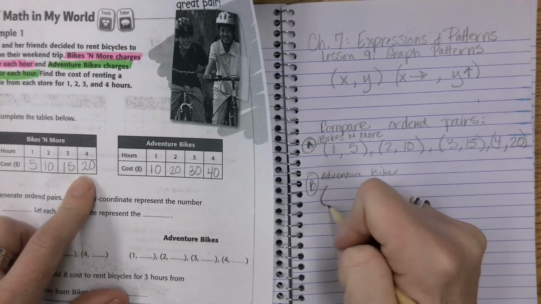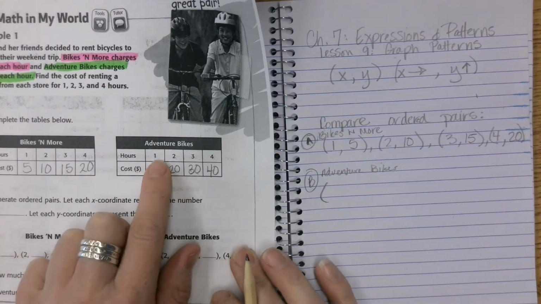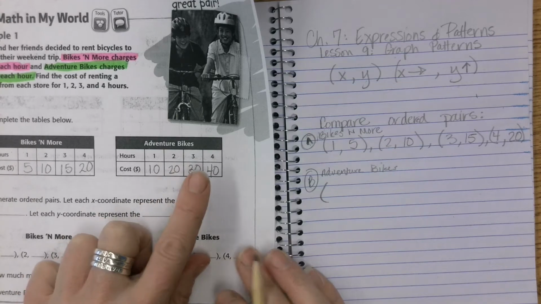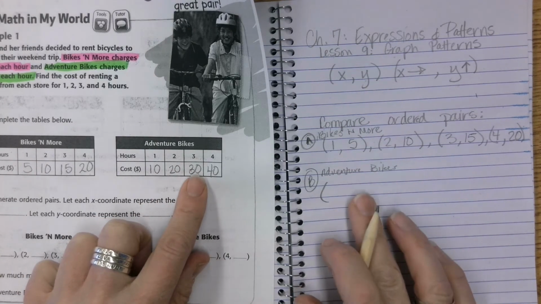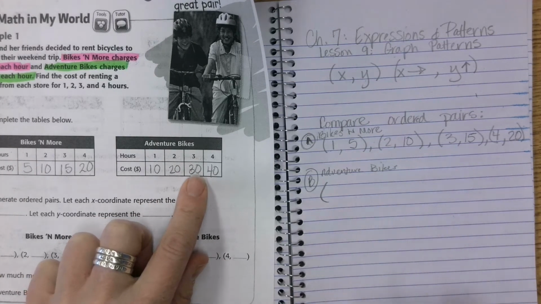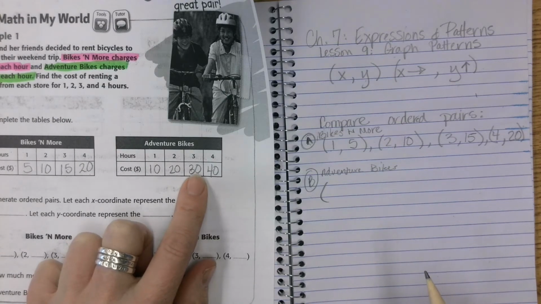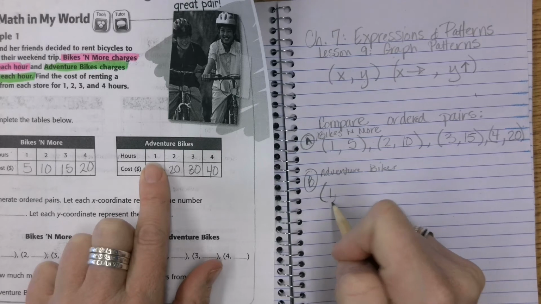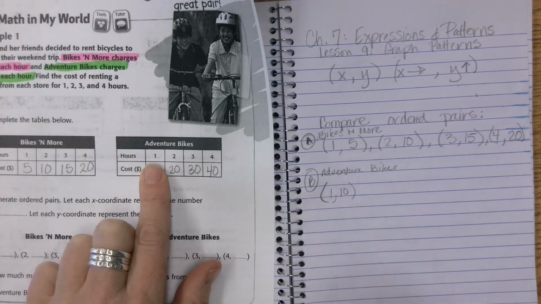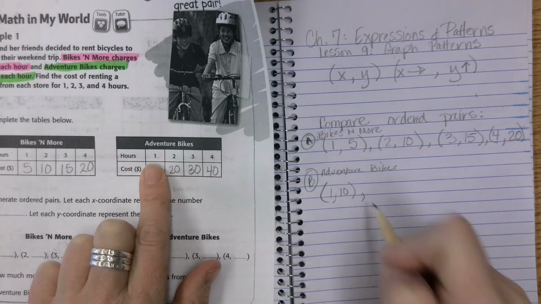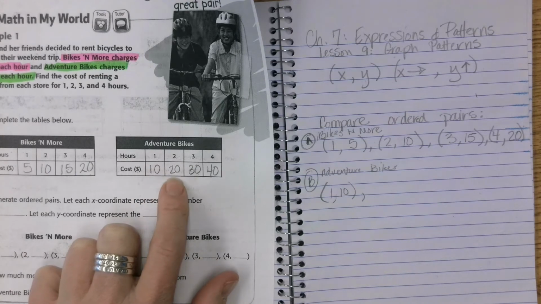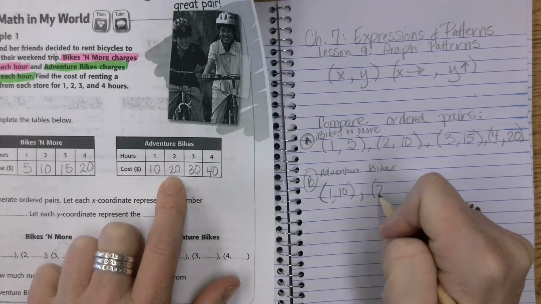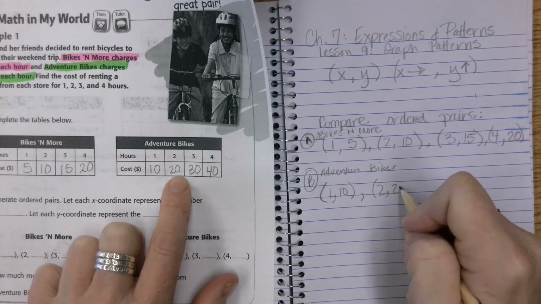So let's do Adventure Bikes from the very beginning. We're putting this information in the table into ordered pairs so we can get it on the coordinate plane. There you go. Okay, so for 1 hour of Adventure Bikes, it's $10. Then you put a comma in between because you're making a list. So now for 2 hours, it's $20.